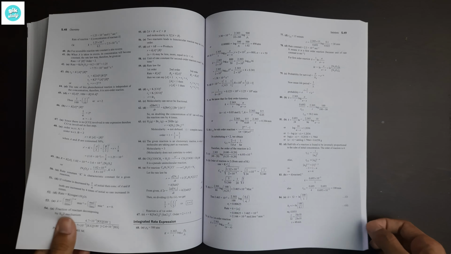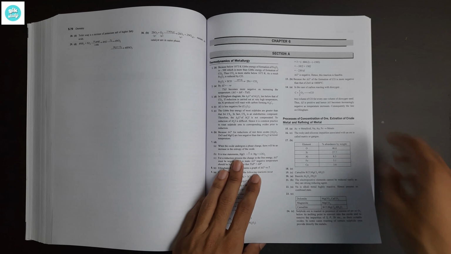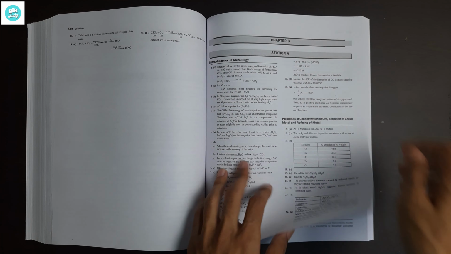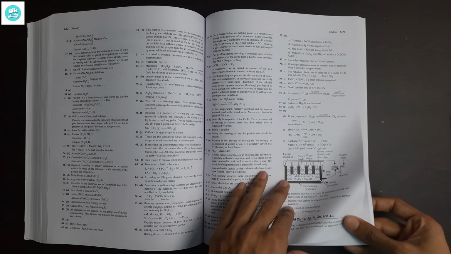Now here's the solutions of chapter 5, here's the solutions of section A. Now section B, section C and D. Now chapter 6, solutions of chapter 6. Here you can find section A, section B, section C and D. Chapter 7, section A, section B, now section C, section D.